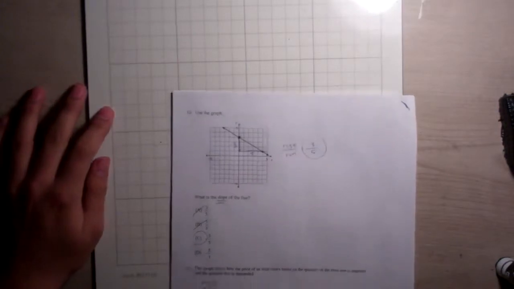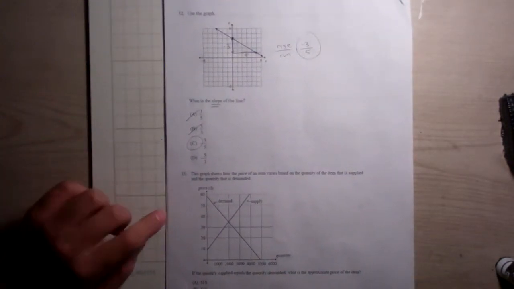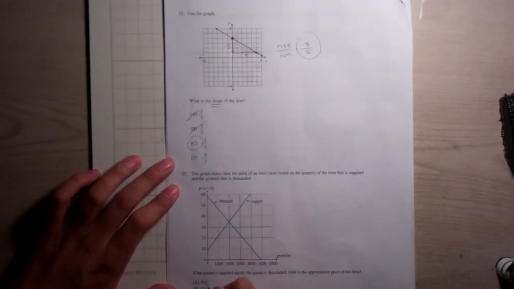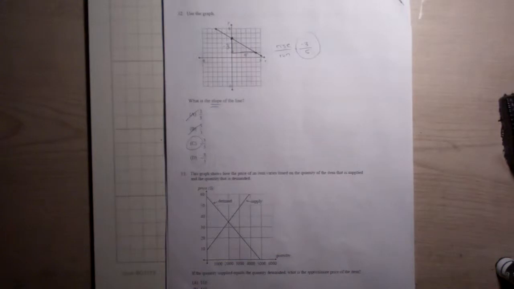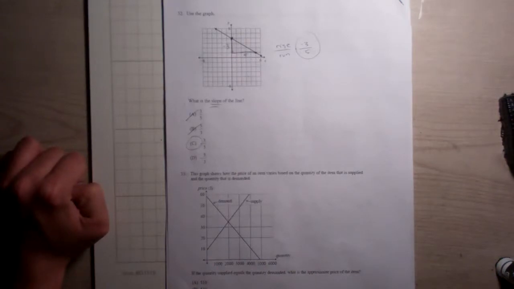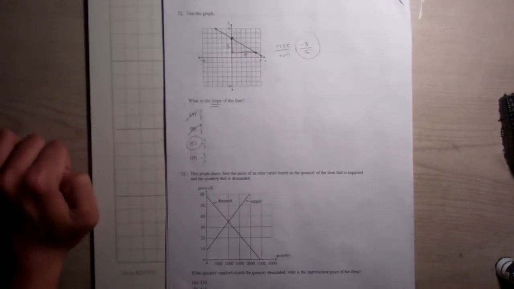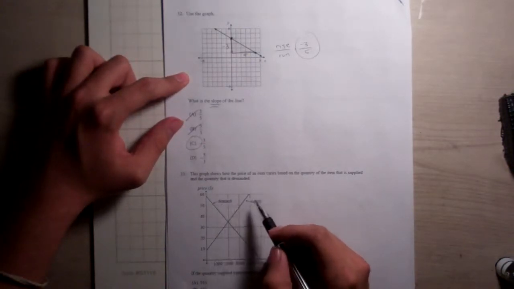Alright, and finally number 33. I'm going to guarantee you guys will see a problem very similar to this on the test. Let me just fix this. Letter D is actually $2,000. Okay, $2,000. Reading the statement before I get to the graph, it says this graph shows how the price of an item varies based on the quantity of the item that is supplied and the quantity that is demanded. So we're looking at these two lines where we have demand and supply.